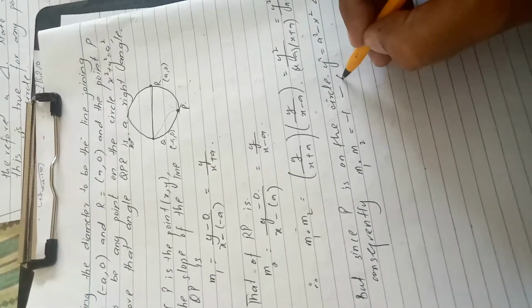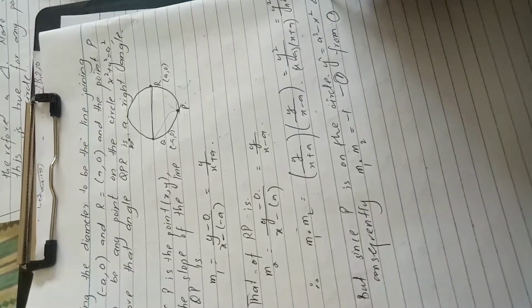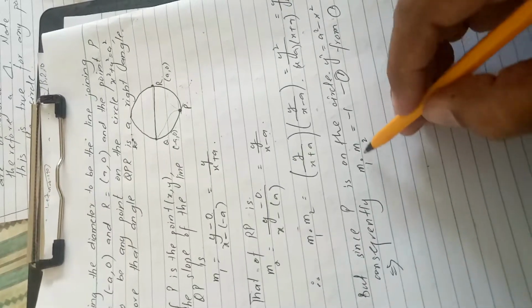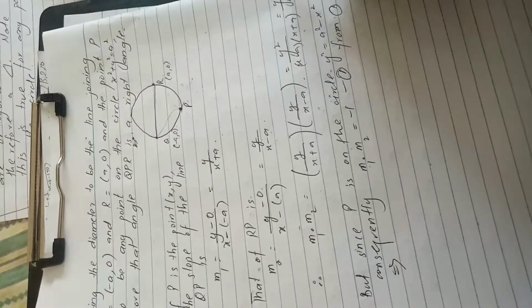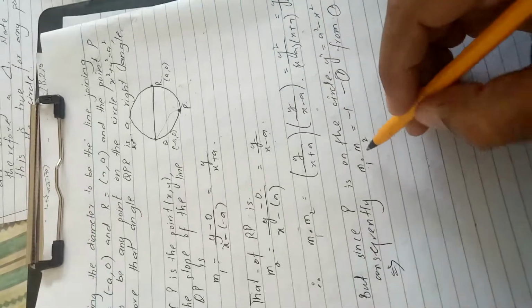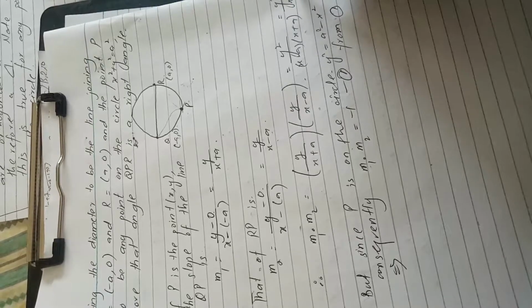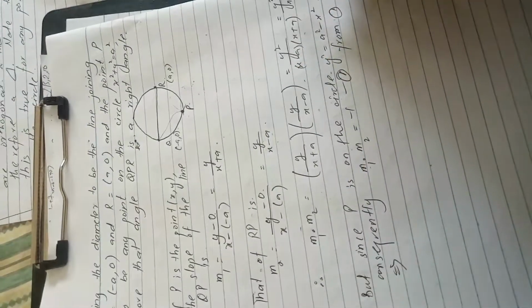So we can say that from the circle equation, y squared would be equal to a squared minus x squared.